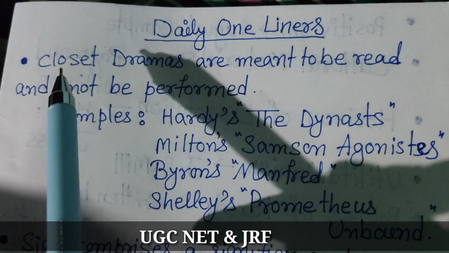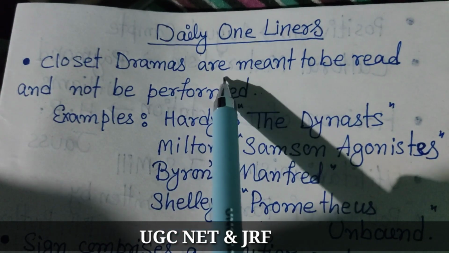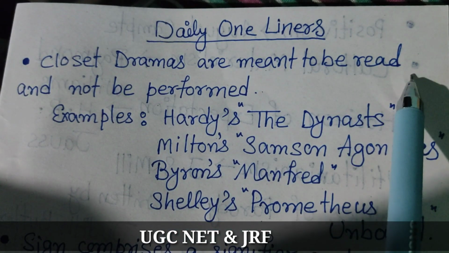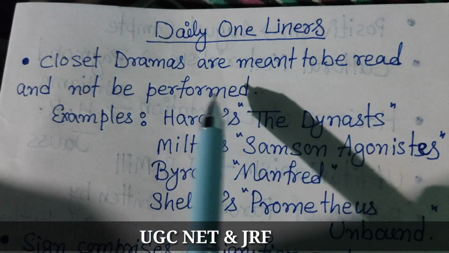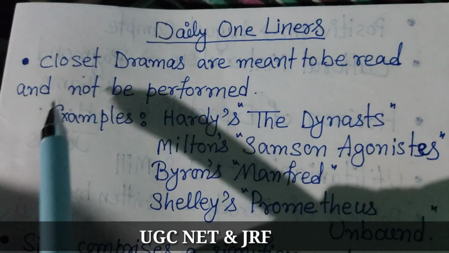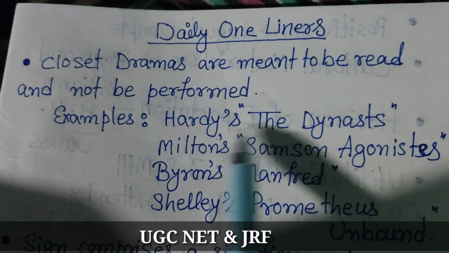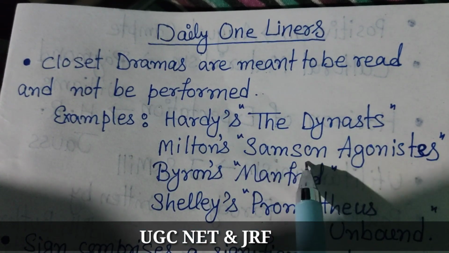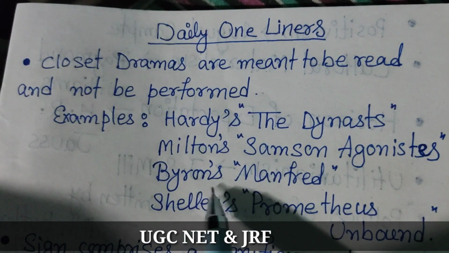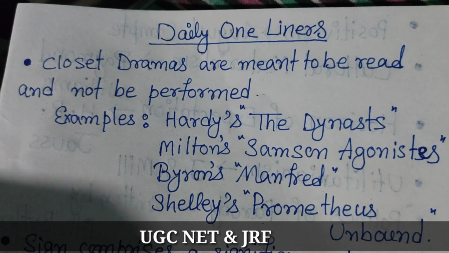So firstly we are talking about closet dramas. Closet dramas are meant to be read only. These are not meant to be performed. So closet dramas are meant to be read and not to be performed. Examples: Hardy's The Dynasts, Milton's Samson Agonistes, Byron's Manfred, Shelley's Prometheus Unbound.